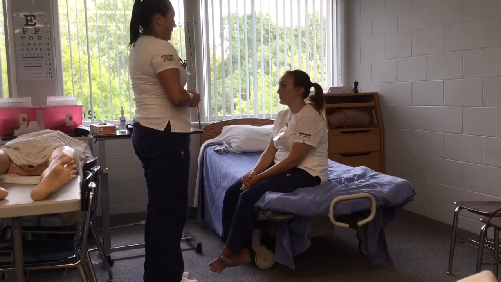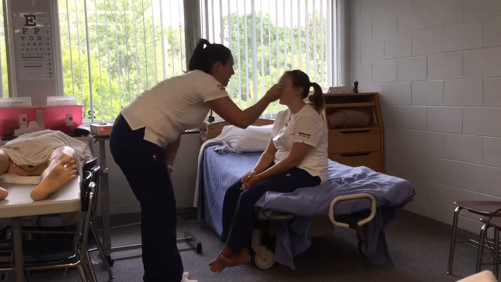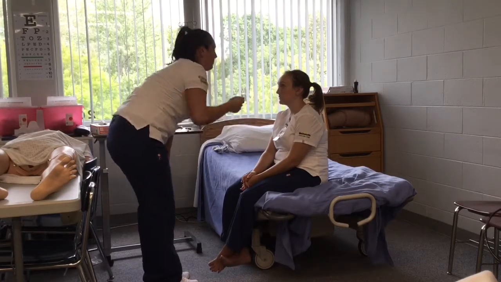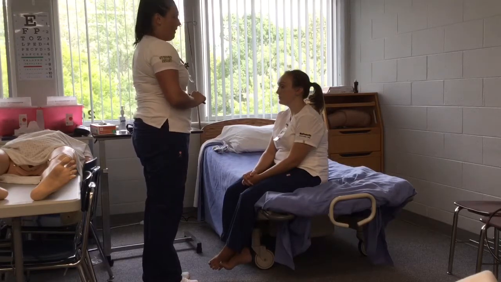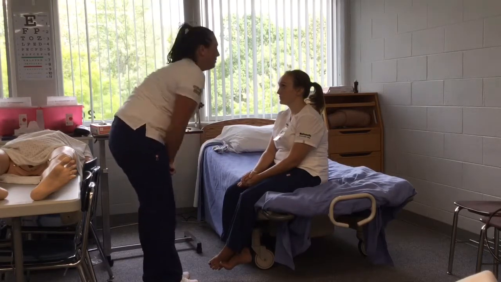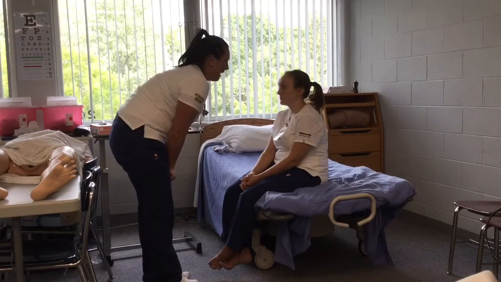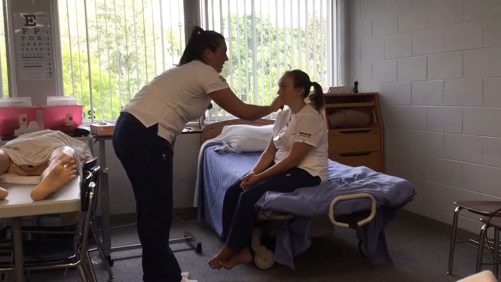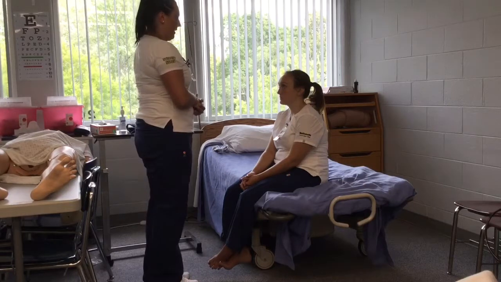Then we are going down to the eyes. The eyes are 3+, round, and symmetrical. There's no edema noted, no redness. The eyelashes are intact. I'm going to look at the sclera. It is white and shiny. There's no drainage. The conjunctiva is pink with small vessels, no drainage noted.